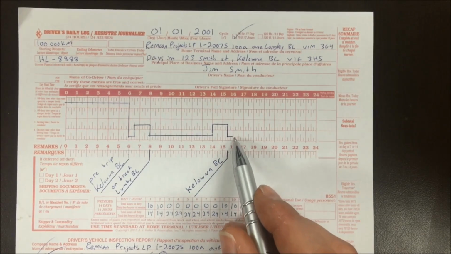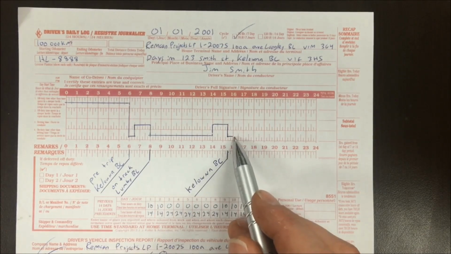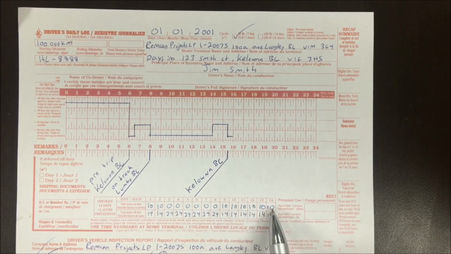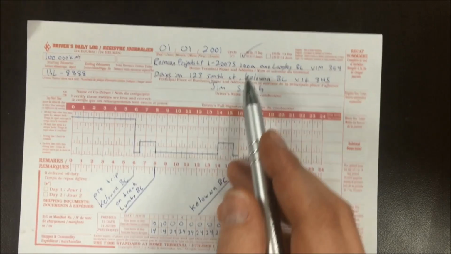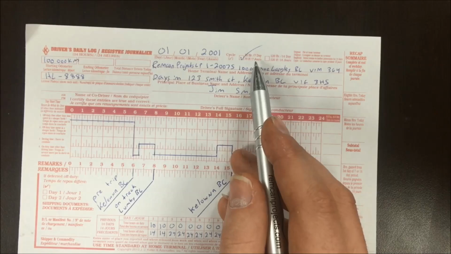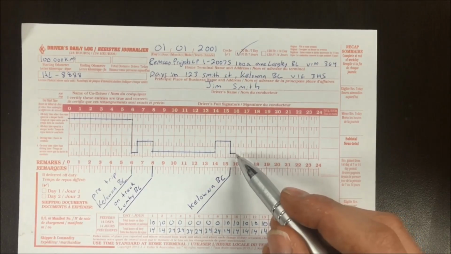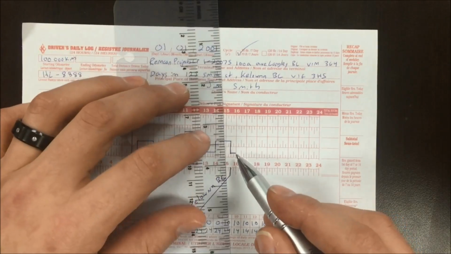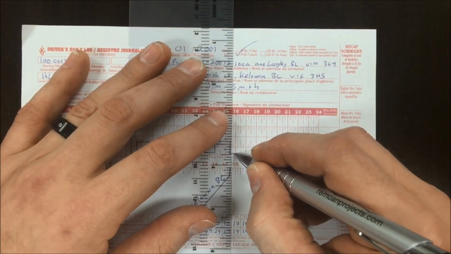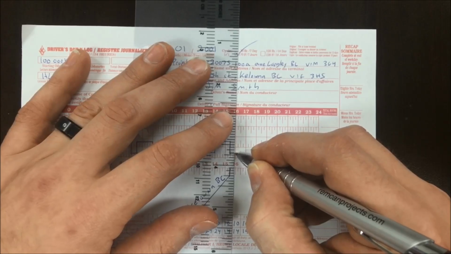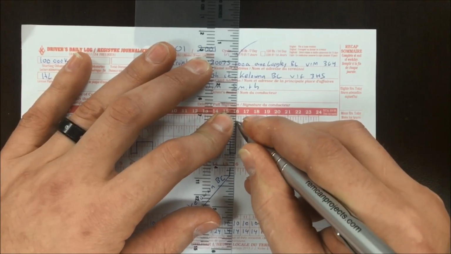So now if you've noticed, I've worked 10 hours today. I had 60 hours in my previous 6 days. I'm at 70 hours in 7 days. I'm no longer legal to operate a commercial vehicle. So I'm going to change my status from on duty not driving at 16 o'clock up to off duty at 16 o'clock.